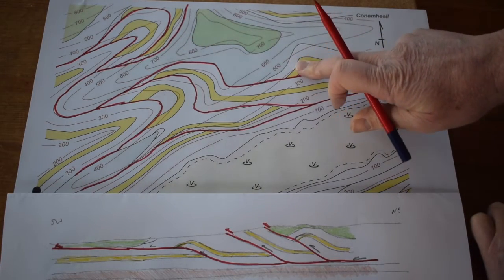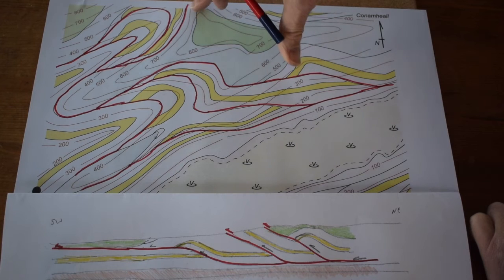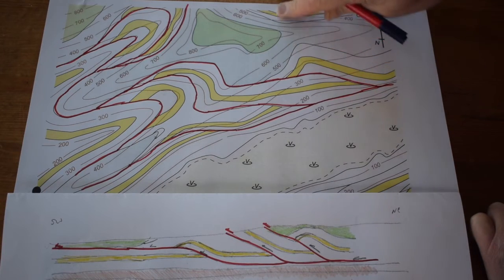We don't see this yellow piece in the hanging wall to the thrust here. It must lie back this way. And if we look at the map, oh look, there's a bit of yellow here. So maybe this structure continues in this trend.